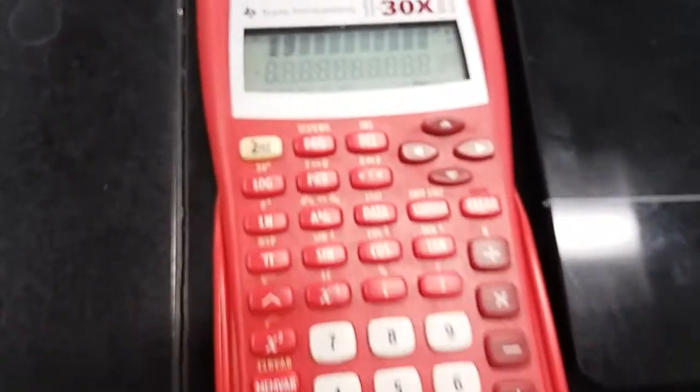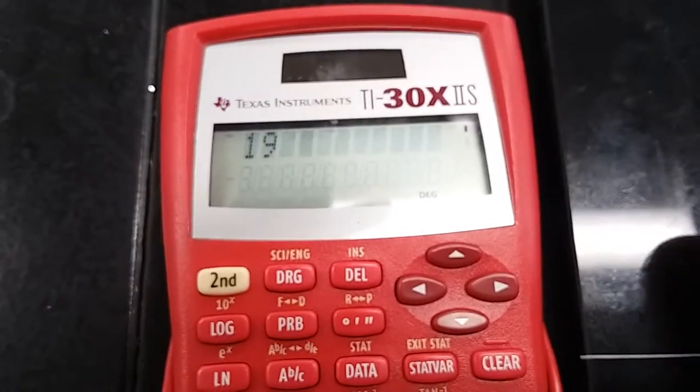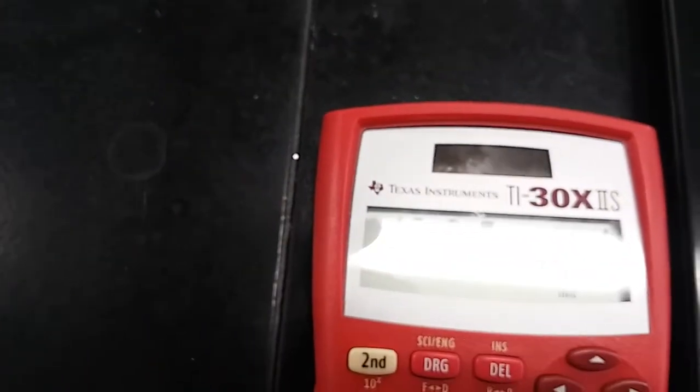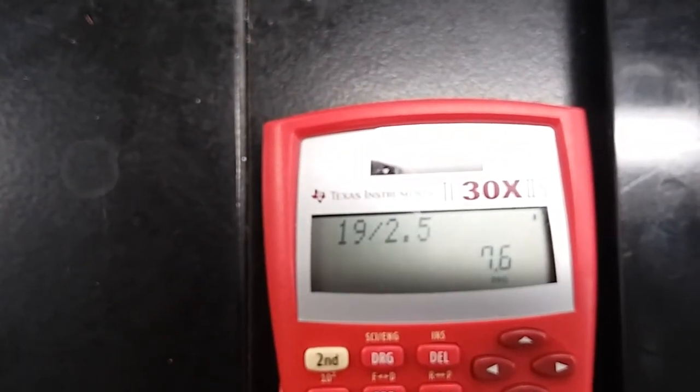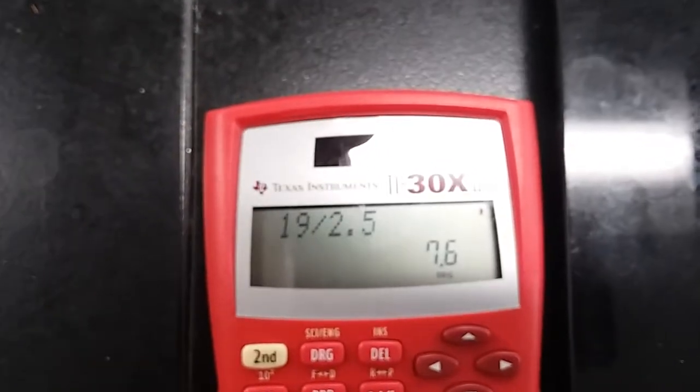So 32 and a half minus 30, that gives 2.5. So 19 divided by 2.5 gives us 7.6 grams per milliliter. That is the exact displacement of this object.